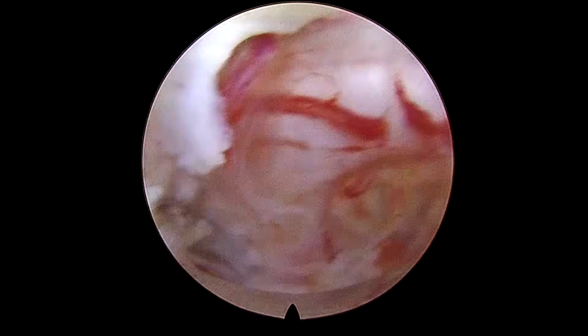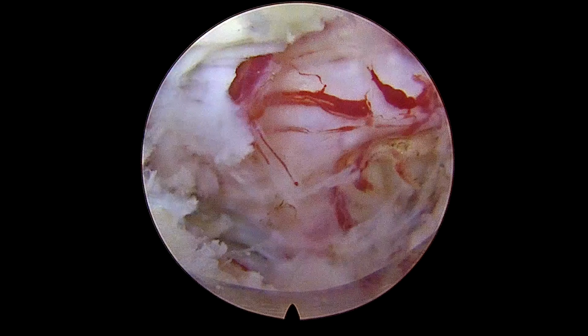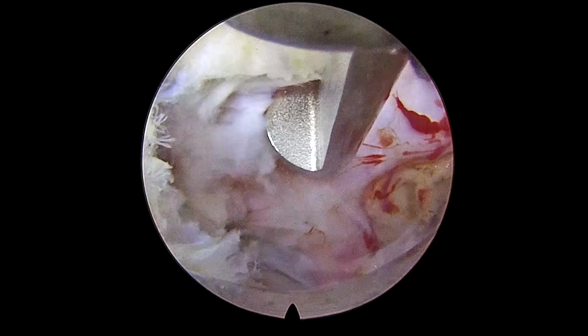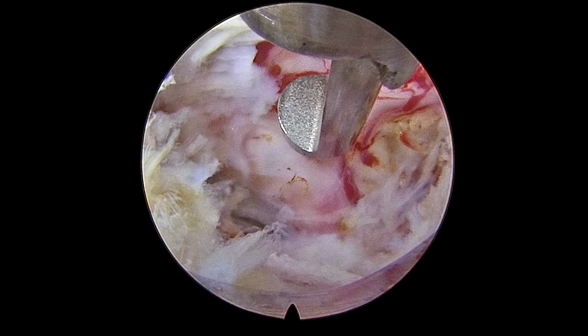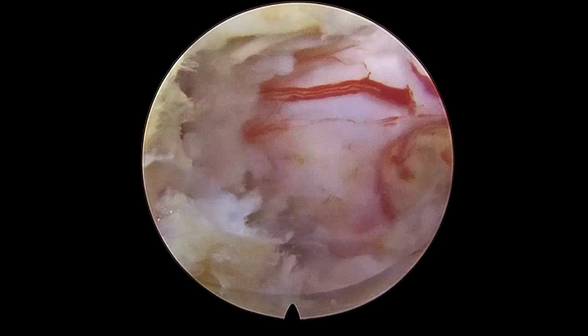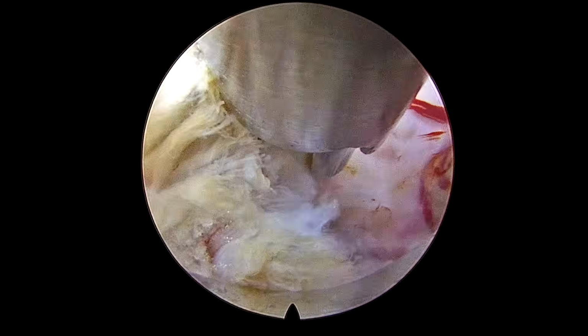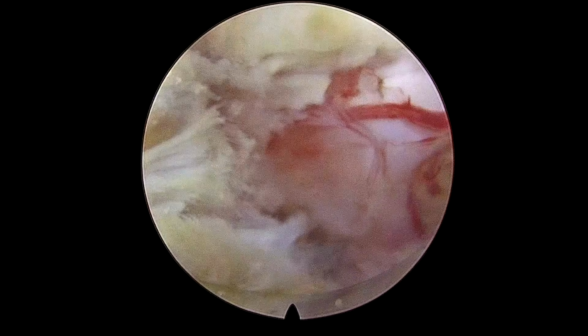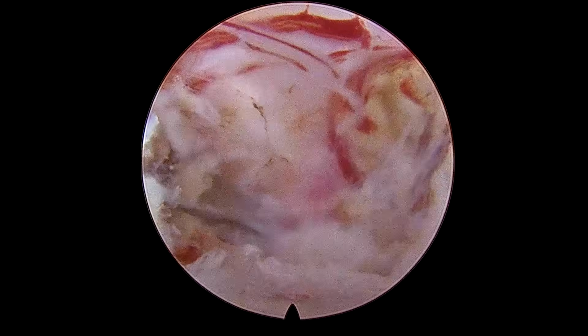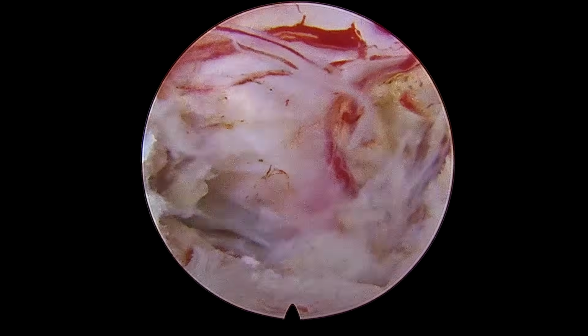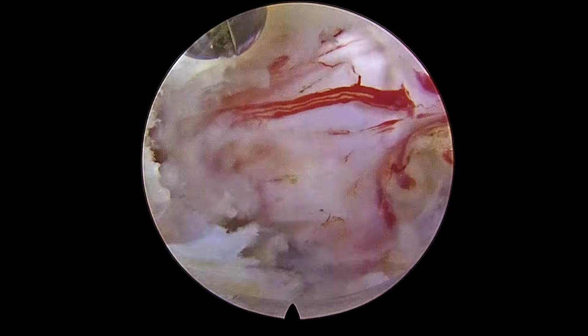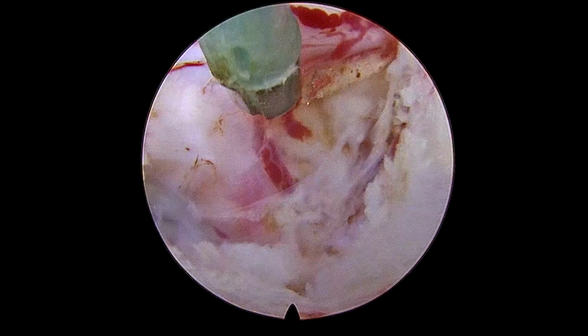So here now the root is completely exposed. We removed a little bit more flavum just for the vision. Actually it is not necessary to remove the entire flavum. Our target in this case was exposure of the root only.